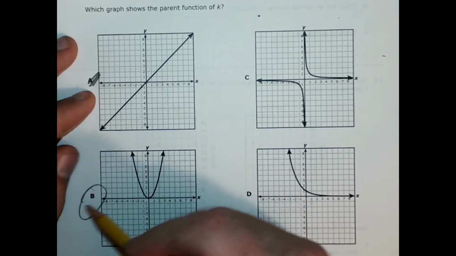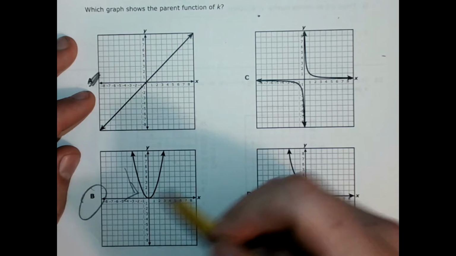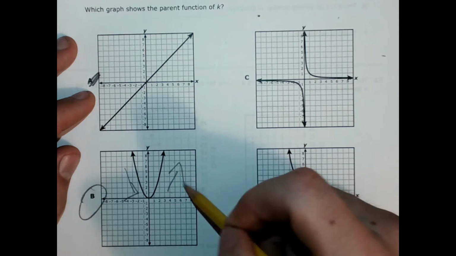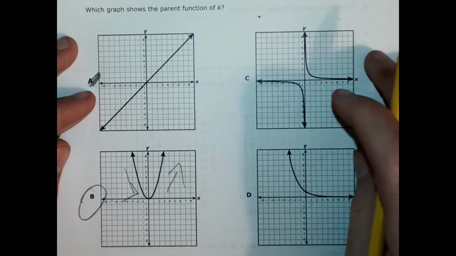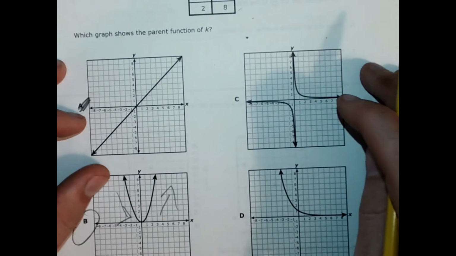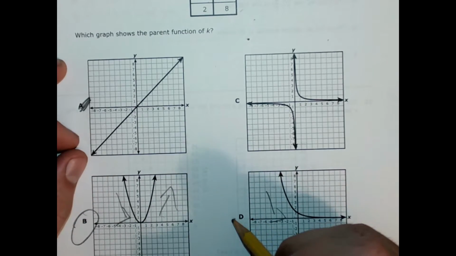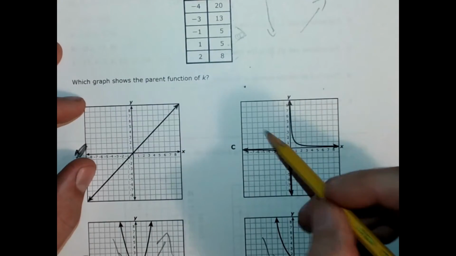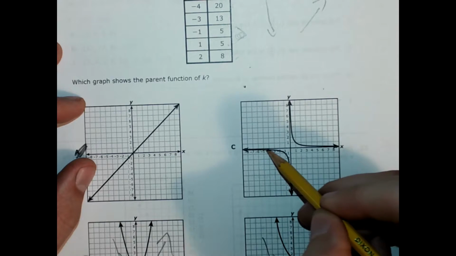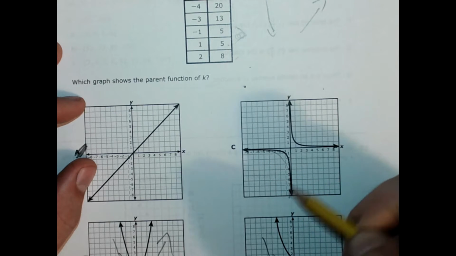It's almost certainly going to be B, because we are decreasing and then increasing. Here we are only decreasing and then flattening out, but we're still gradually decreasing towards 0. So that's nonstop decrease. Here we are decreasing and then decreasing really fast.